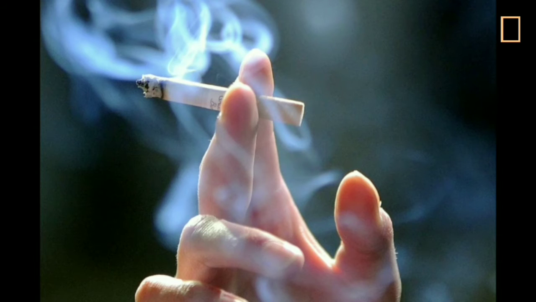Smoke from cigarettes is also harmful to our health. Smoking can cause pollution in the room, and it also creates a huge amount of problems in the lungs and heart, and can even cause cancer.